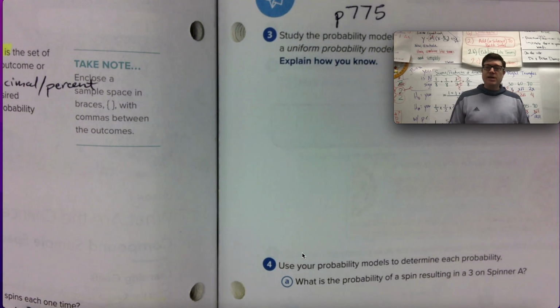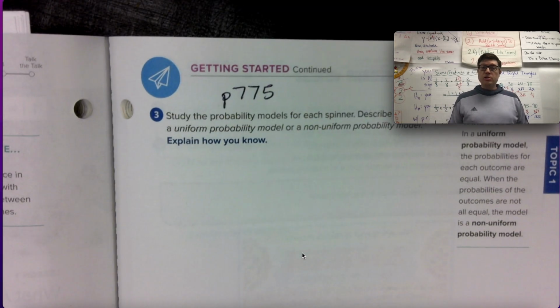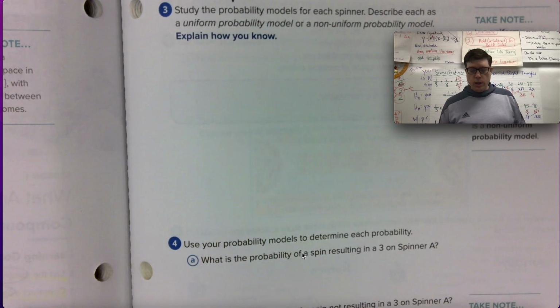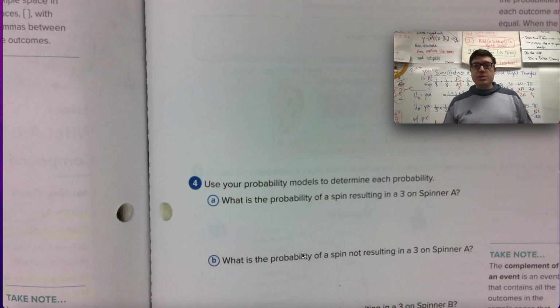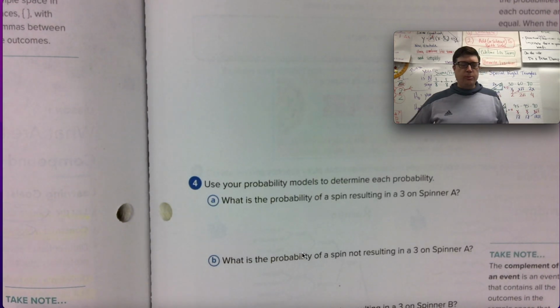Everyone, this is page 775. We're in the Getting Started section of our lesson, Mod 5, Topic 1, Geometry. And we're continuing to talk about the vocabulary words surrounding probabilities and events.